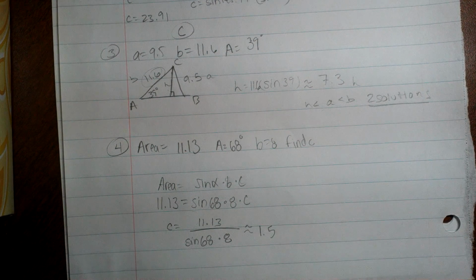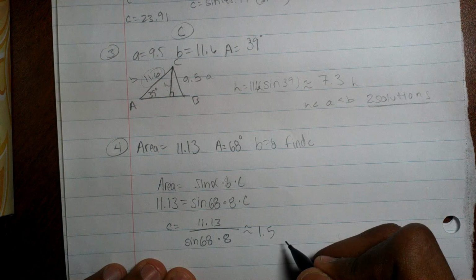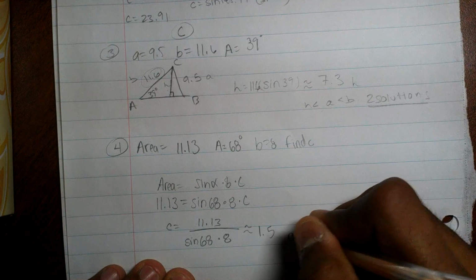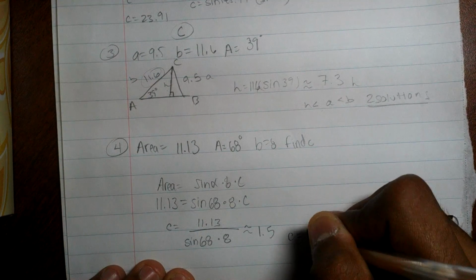Let me just check that. Yeah, 1.5, and that'll be C. So C is equal to 1.5.